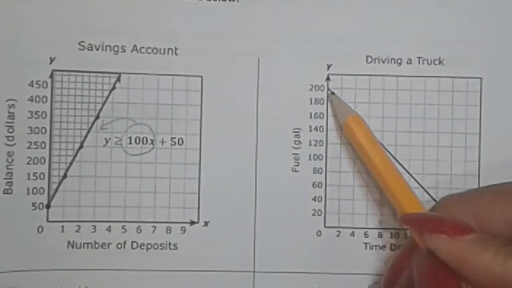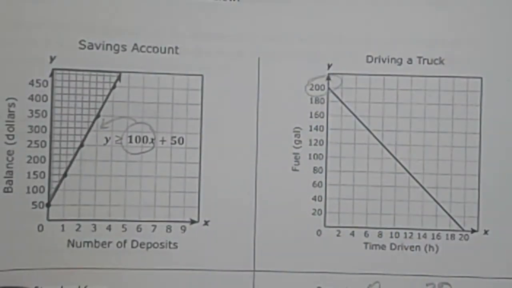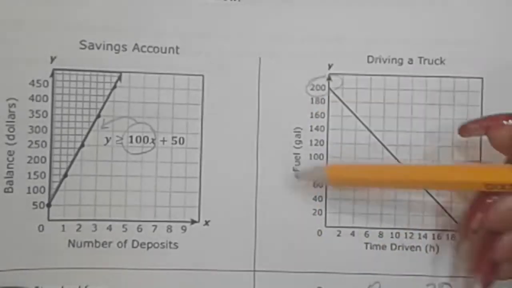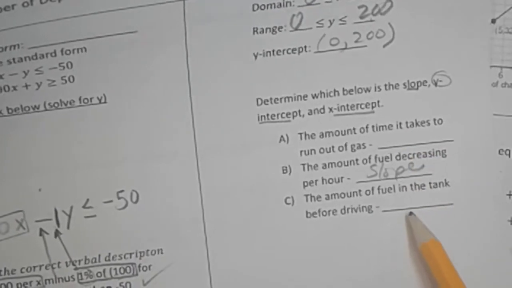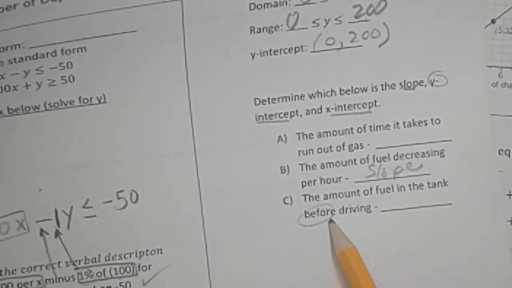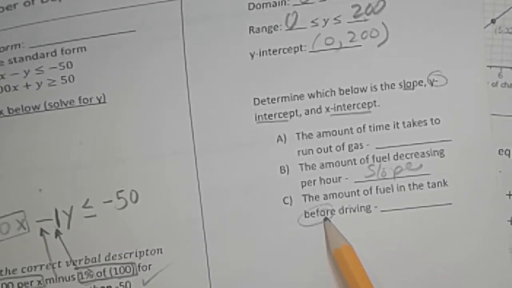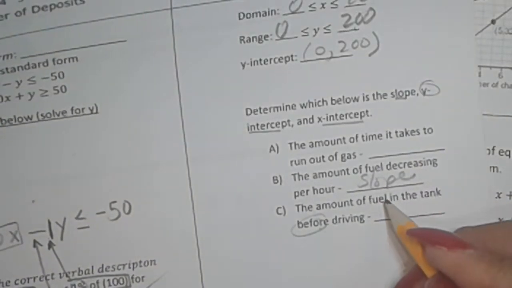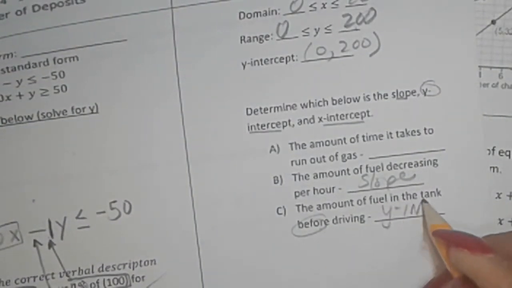Now the y-intercept is where it starts, so that's the beginning. That's how much you started with before you started driving because you're at 0. So which one says before? Look at that, amount of fuel at the beginning. Now it may not say the word before, it may not say the word start, but it will mean at the beginning of the scenario. So this would be my y-intercept.